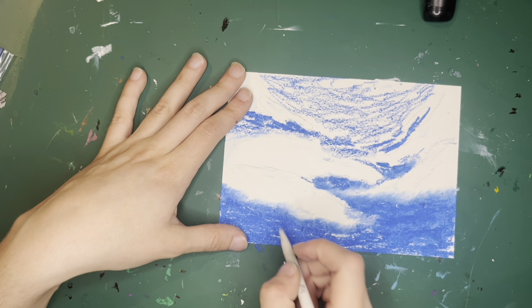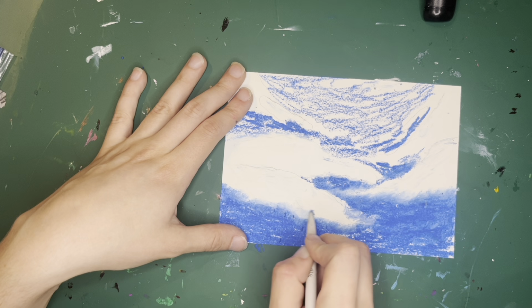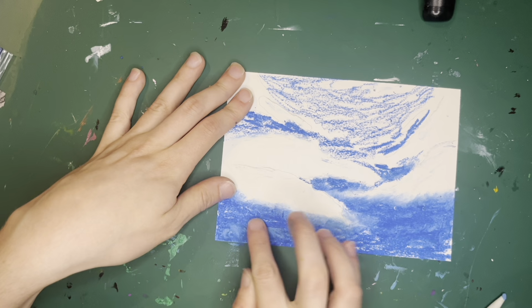Here in a minute, you're going to see me start using my finger to kind of blur or buff out some of that graininess that you see.